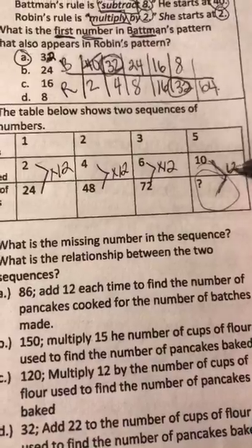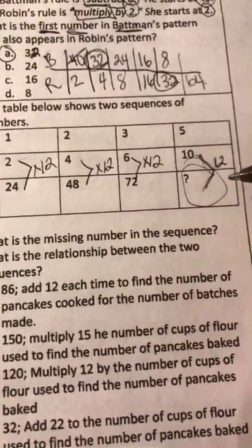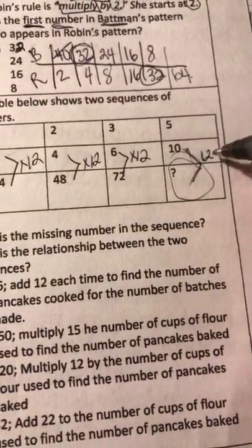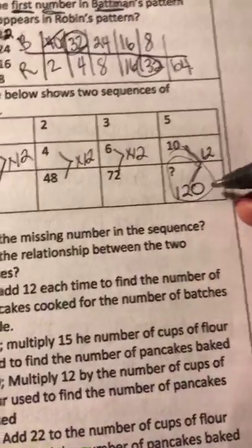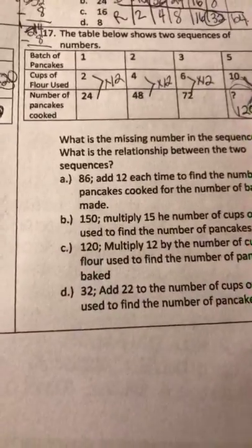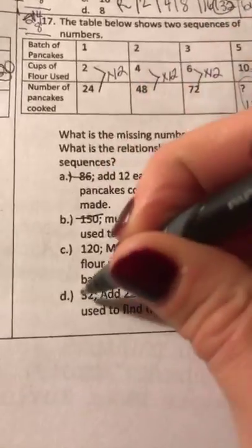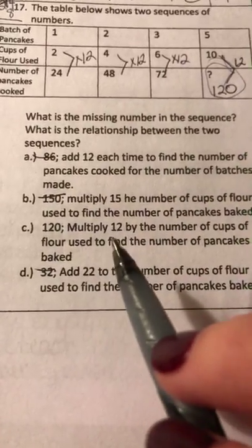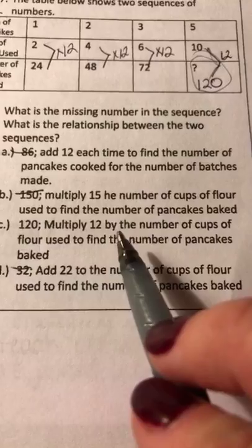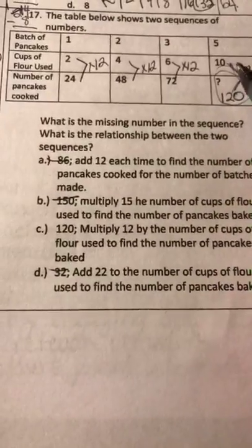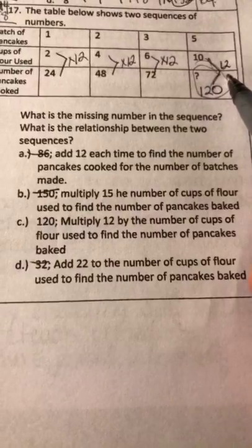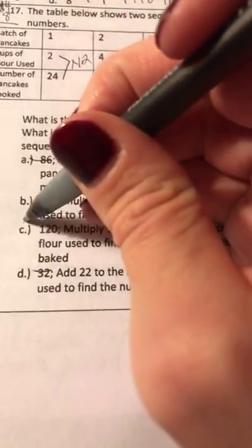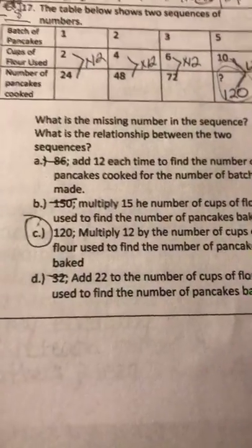And this is actually pretty easy. 10 times 12. Hopefully you recognize really quickly that that is 120 because 1 times 12 is 12 plus a 0. So that helps me to eliminate, in fact, all of them. None of these work. But in the interest that you had two that said 120, you just want to make sure your rule works. This rule says to multiply 12 by the number of cups, so number of cups multiplied by 12 to find the number of pancakes baked. And that's exactly what we did do. So C works.